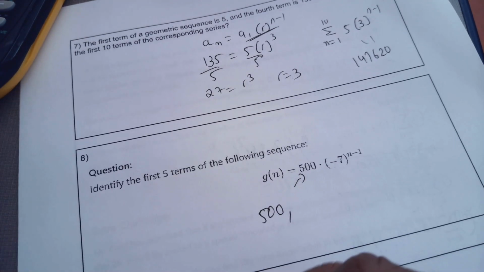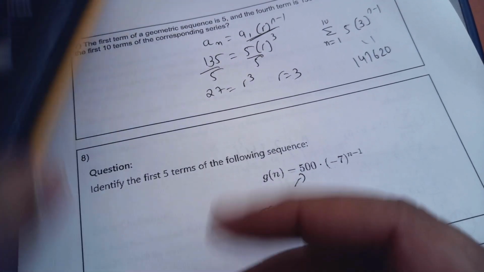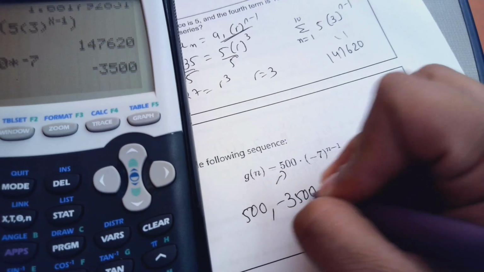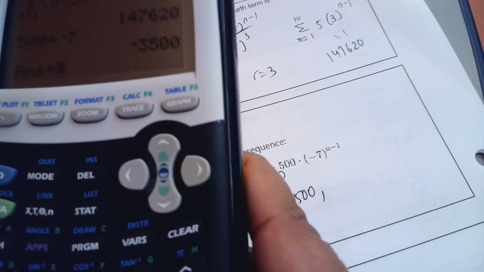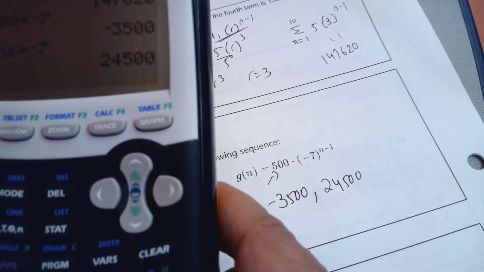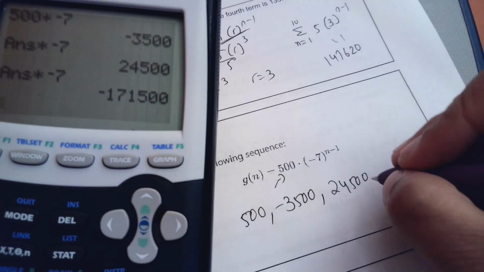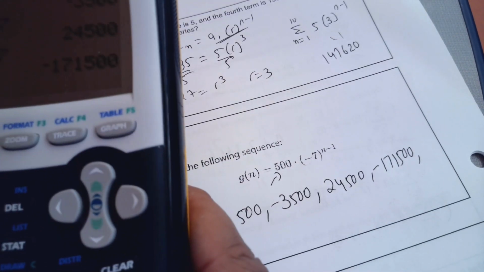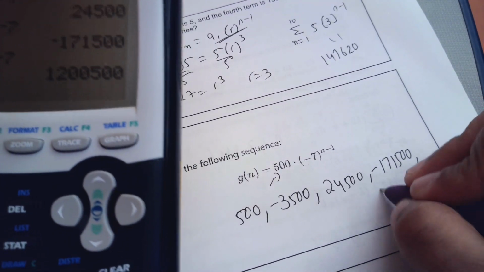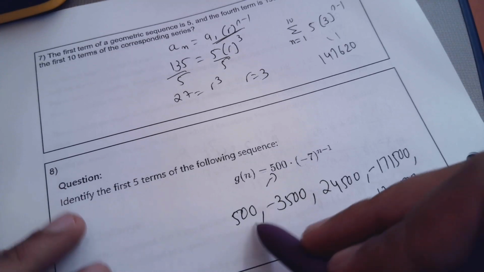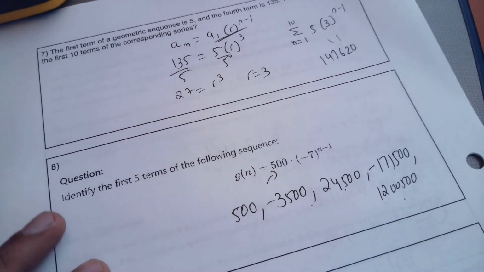So I'm just going to multiply by -7, and I get, let's do that, 500 times -7, -3500, times -7 again, positive 24,500, times -7 again, you get -171500, times -7 again, 1,200,500 is your answer. First term, second term, third term, fourth term, and fifth term. There you go.